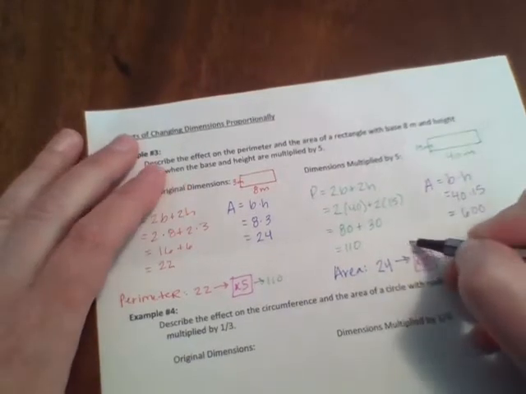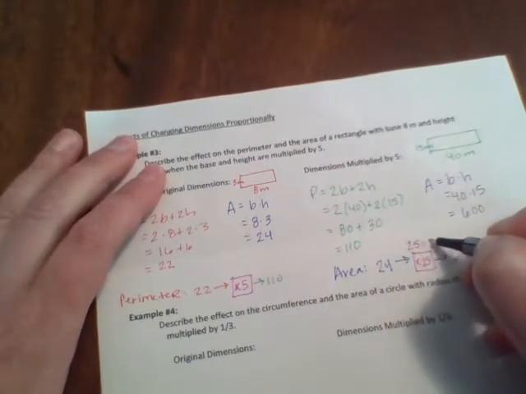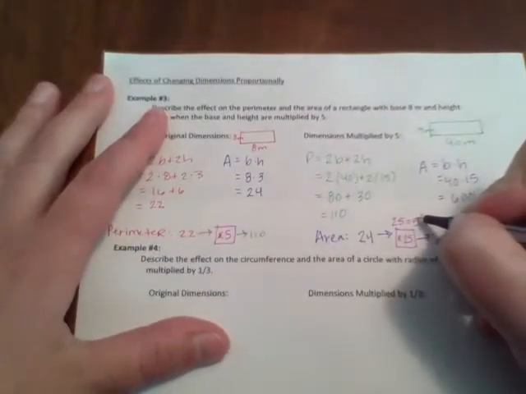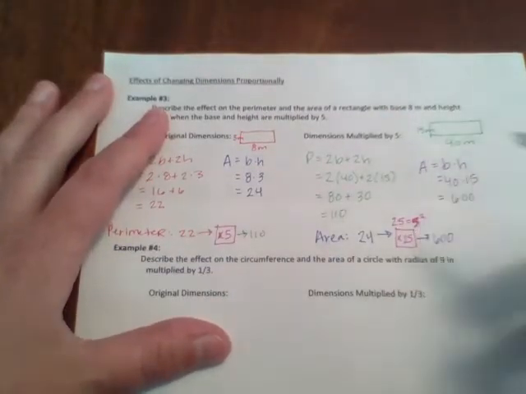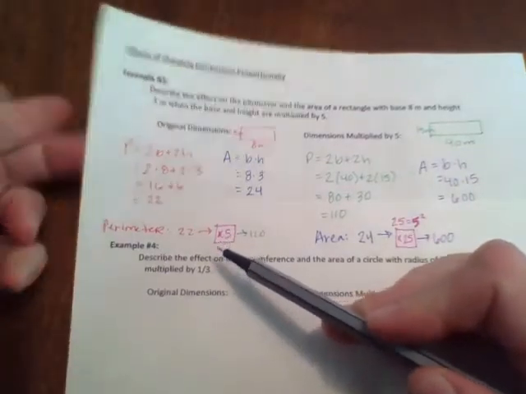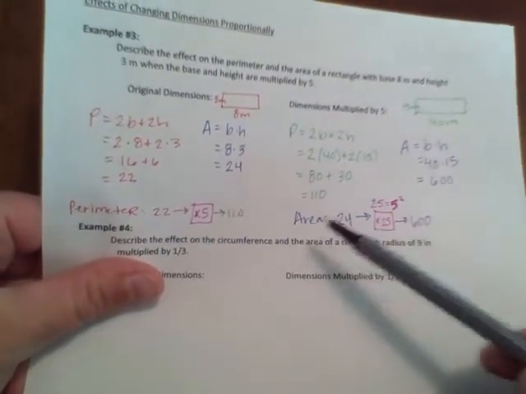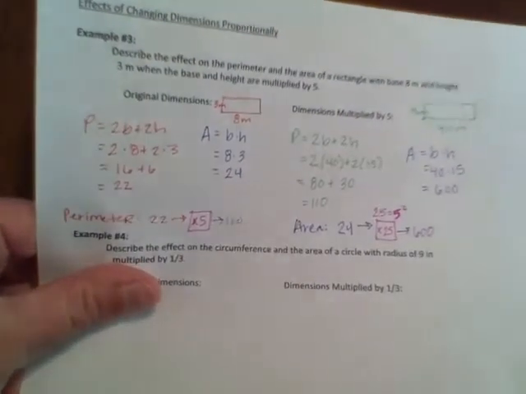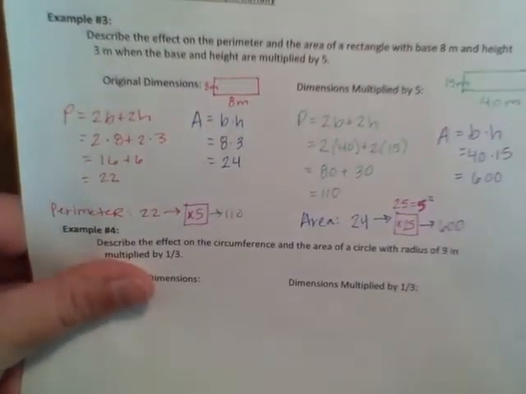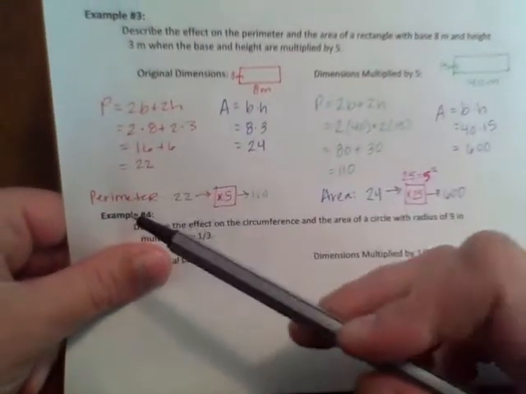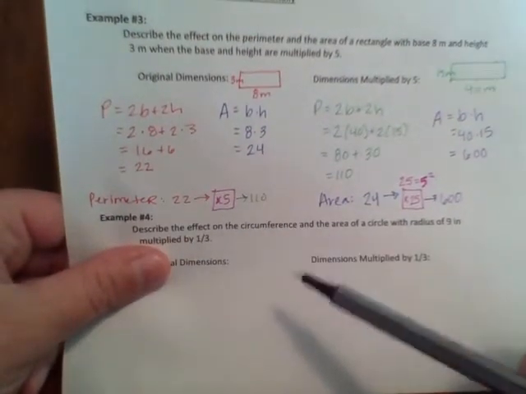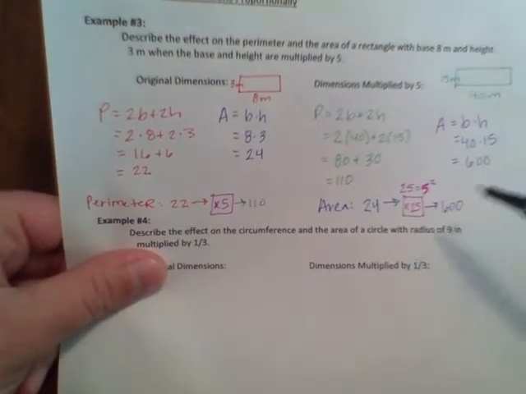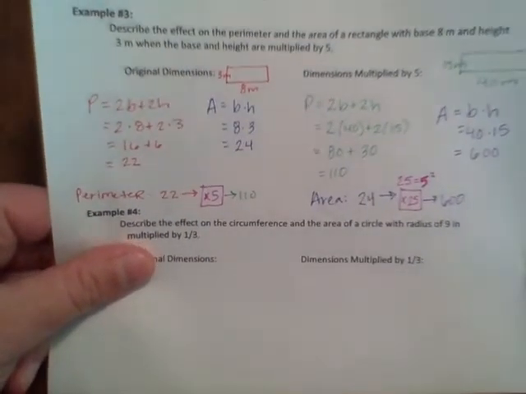But remember that 25 actually came from 5 squared. And so hopefully we can see that this 5 is still part of it. So notice this one said multiply by 5. This one also says multiply by 5, but 5 twice. So 5 times 5. All right. So again, our description is the perimeter needs to multiply by 5 to get the new perimeter. The area, if you change those dimensions, needs to multiply by 25 to get the new dimension.